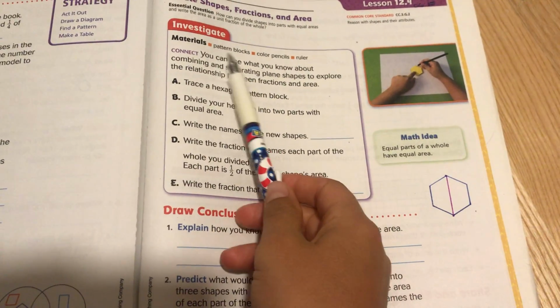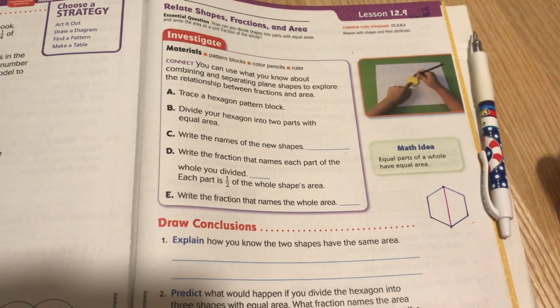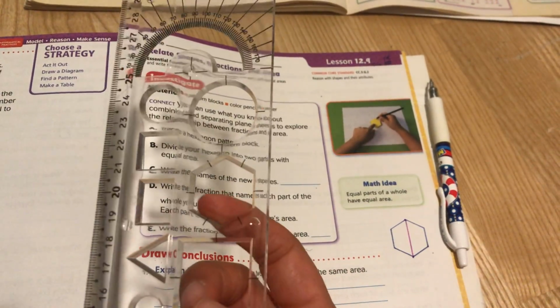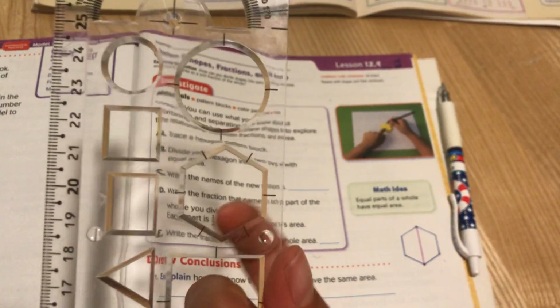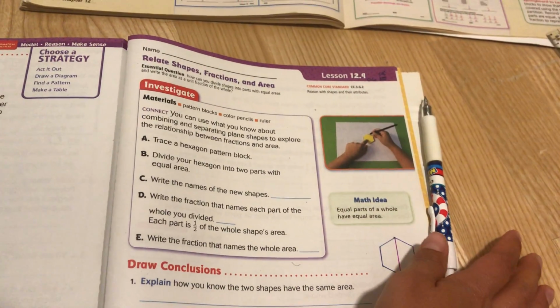I don't think we have pattern blocks in class. I happen to have this handy dandy shape tracer, so I've got all the different shapes here. It asked us to trace or draw a hexagon, and I had one. If you don't have one in class, don't worry about it. Just follow along with mine. No big deal.